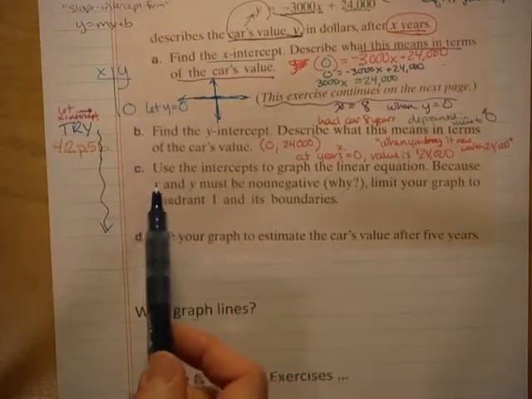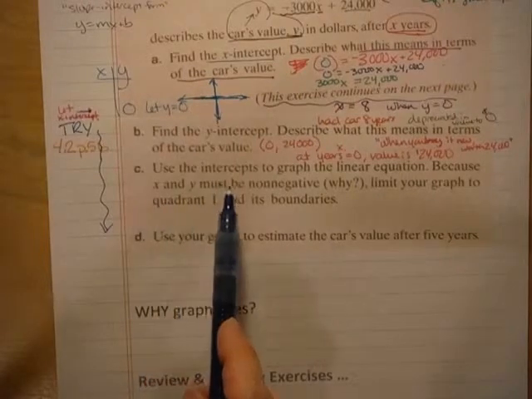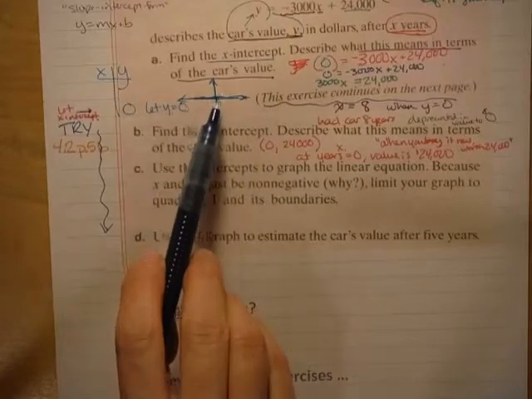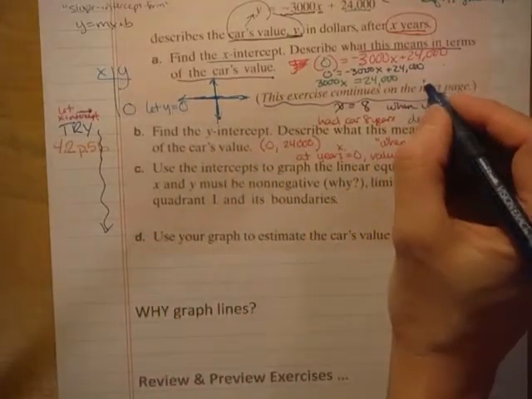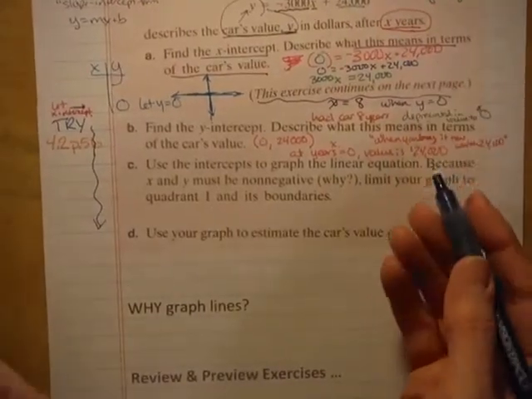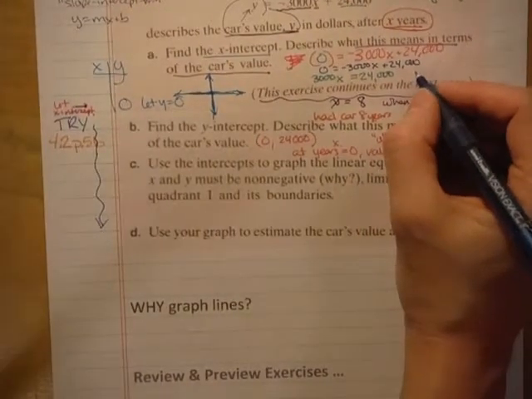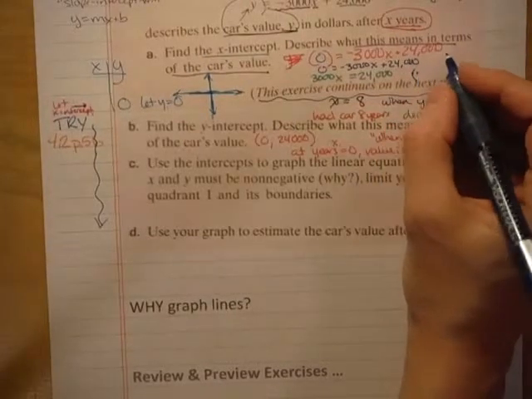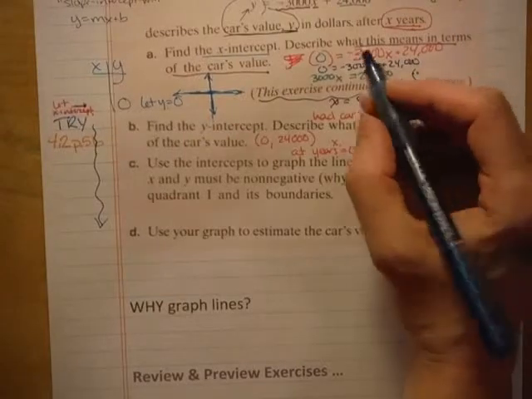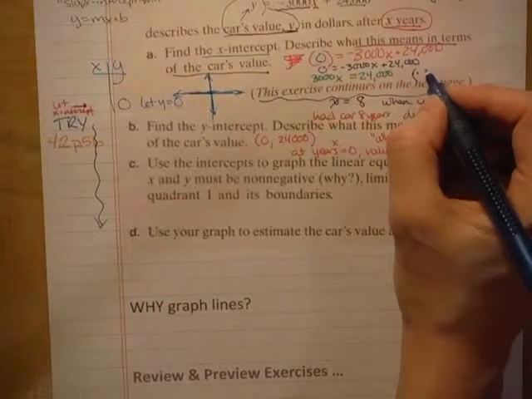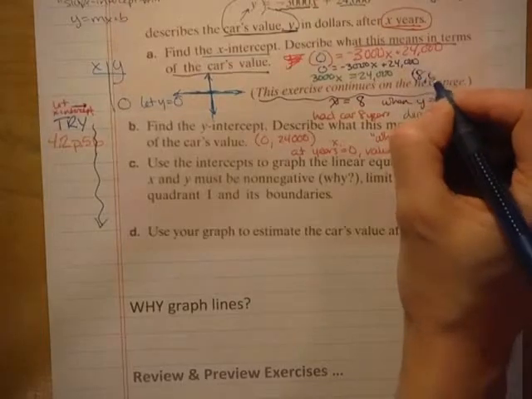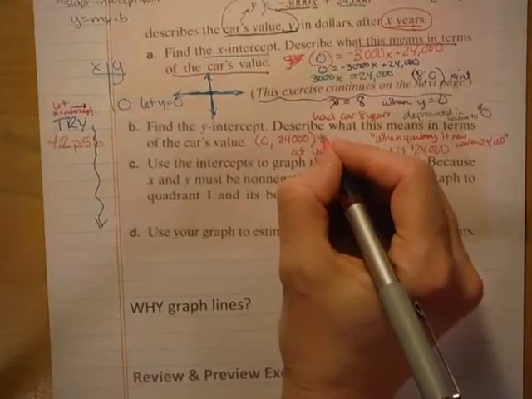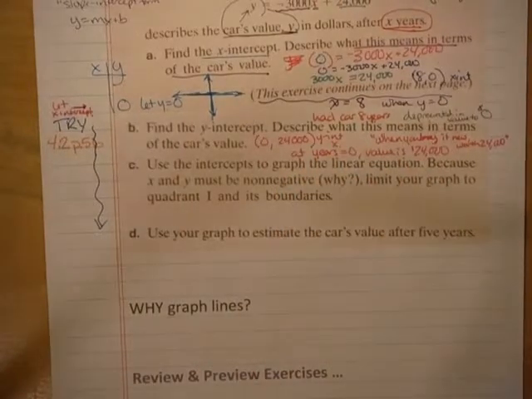Okay, so in part C, use the intercepts now. So you've got an x-intercept from part A, which we never wrote as a point. So the x-intercept, the actual point, is y is 0, x is 8. Yes, so it's the point (8, 0) is your x-intercept. And your y-intercept we just found in part B, 24,000.